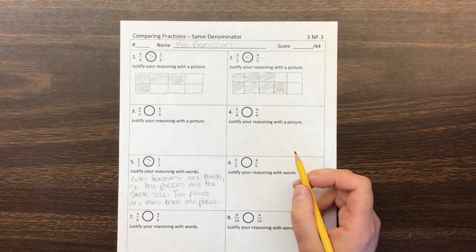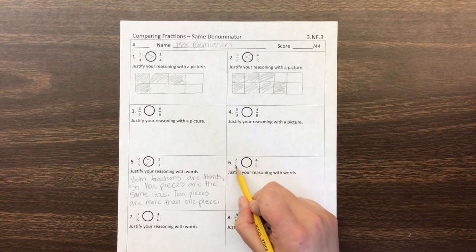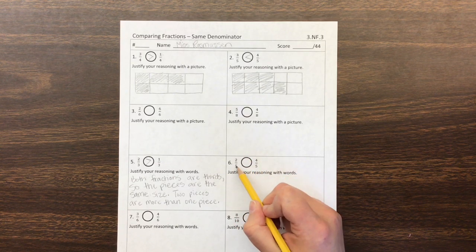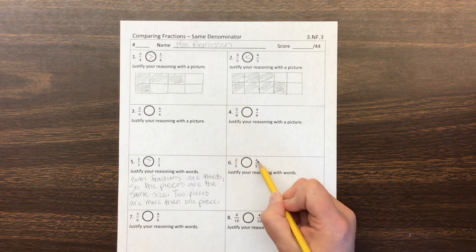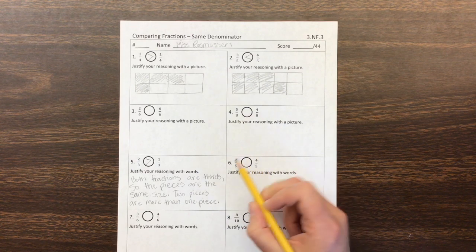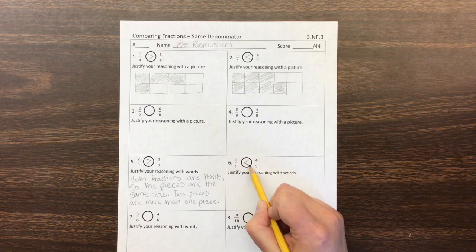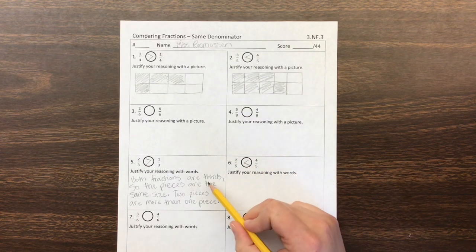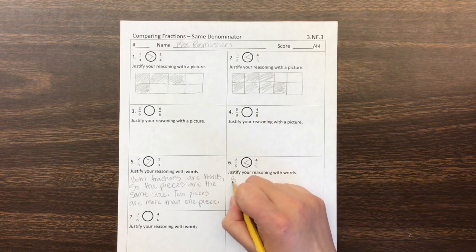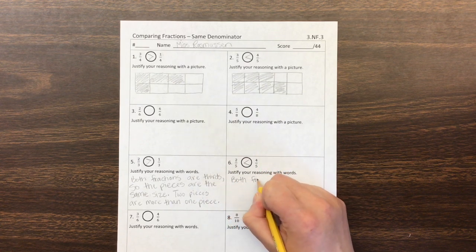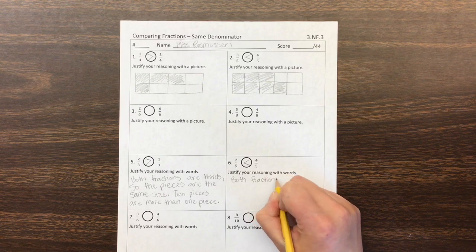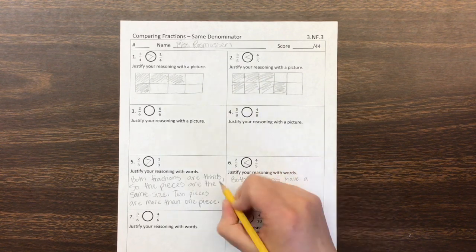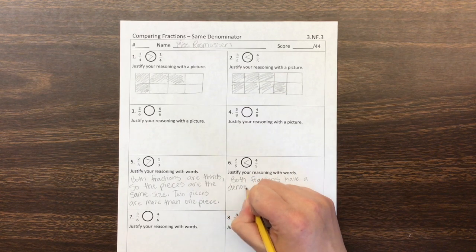All right, let's take a look at number 6. Again, the denominators are the same. We're working with fifths again. And so we're comparing 2 pieces to 4 pieces. 2 pieces is less than 4 pieces. So I would write something similar to number 5. Both fractions have a denominator of 5.